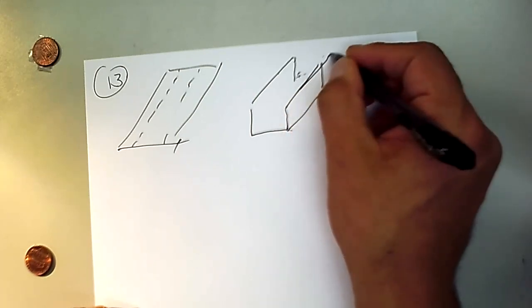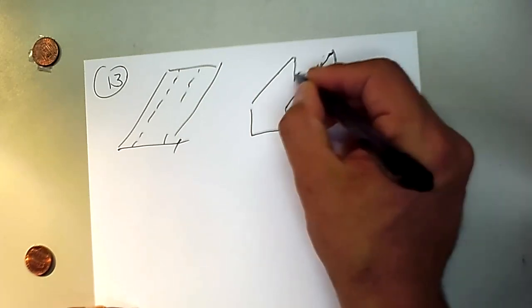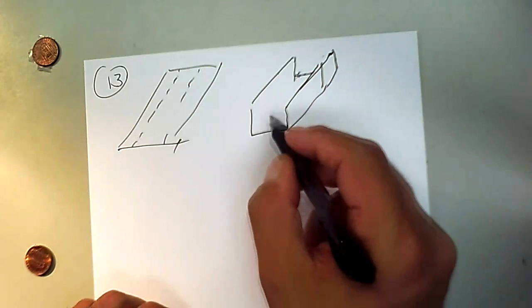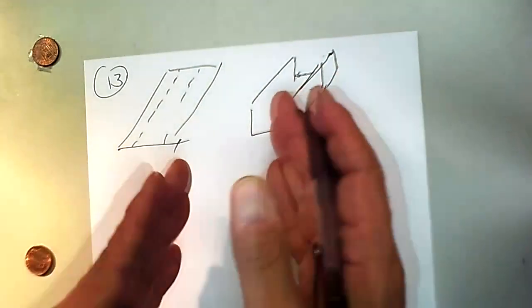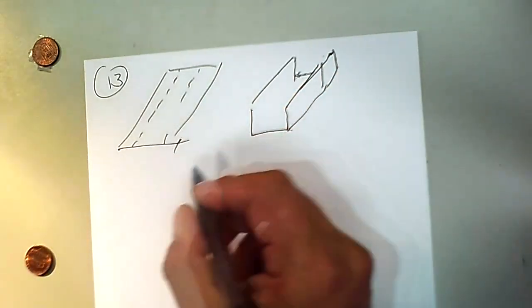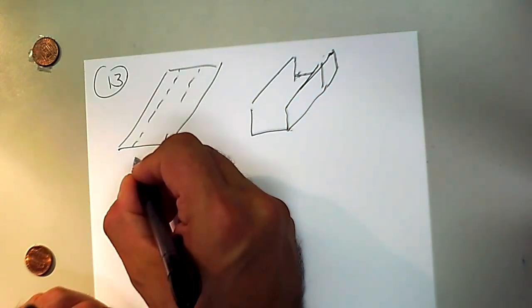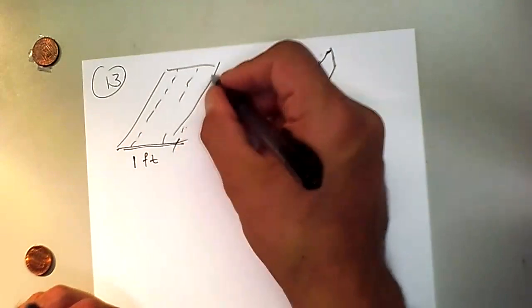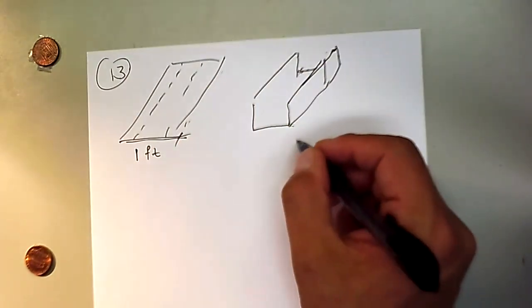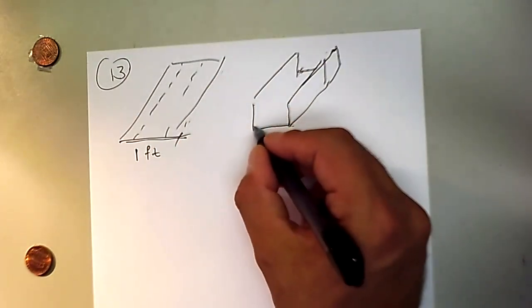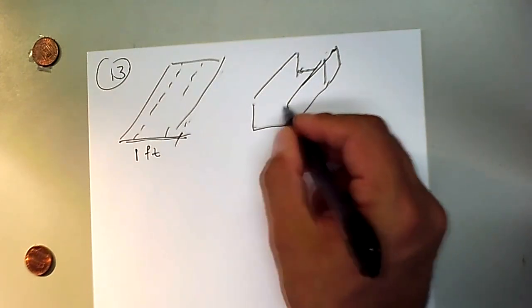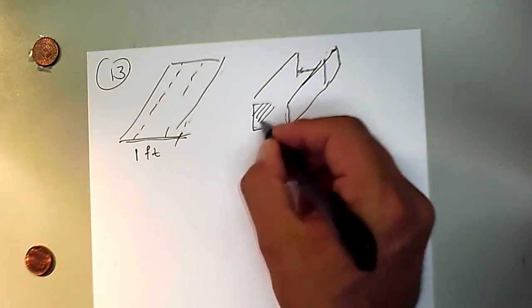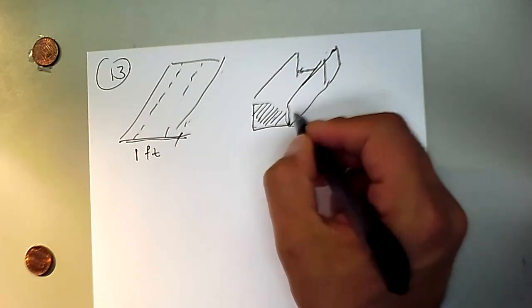There you go. So the question is, what folding, pretend this is a foot, 1 foot wide. And it doesn't matter how long it is. We don't necessarily want to know. So the question is, what folding will cause this cross area to be the biggest?